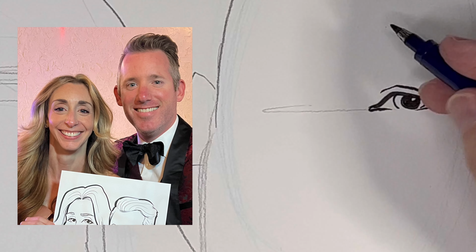I'm just looking for basic shapes. I'm not trying to make it perfect. I mean, it's not going to be hanging in a museum, you know. It is just meant as a fun cartoon that makes people smile.